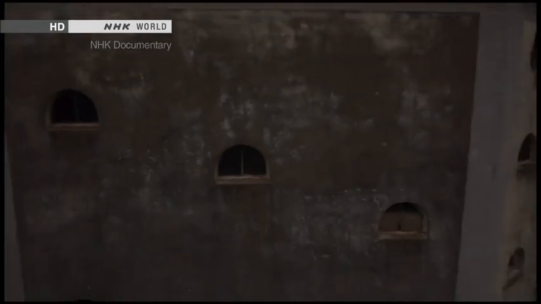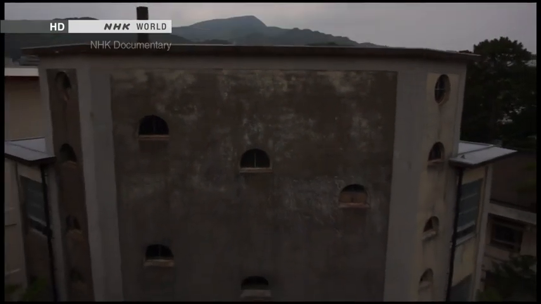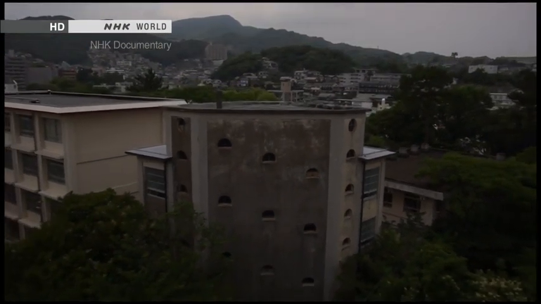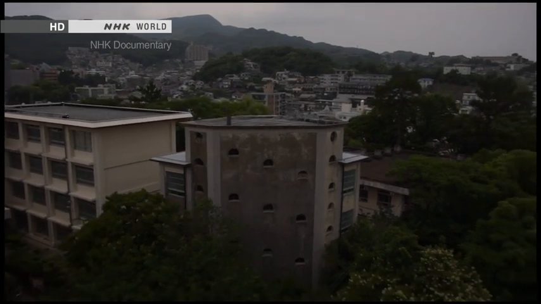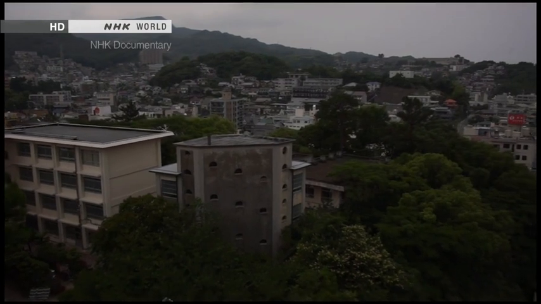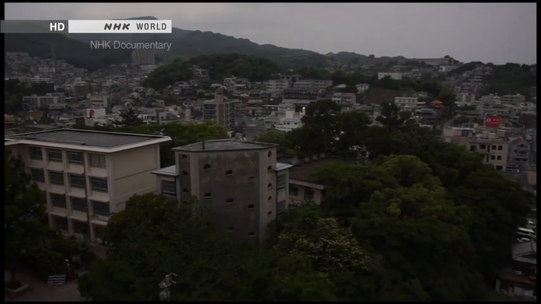Nearly 70 years ago, in 1945, a Mach stem wave flattened Nagasaki. We'll uncover the mechanism of the atomic blast that destroyed the city.